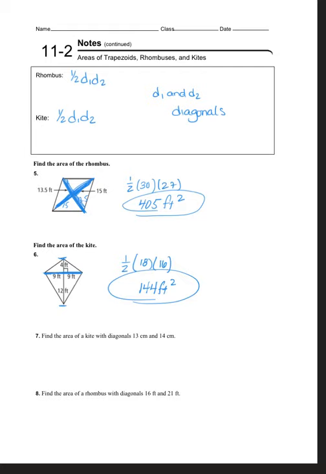7 and 8 are the same kind of problems. It just didn't give you the picture for it. So it tells you this is a kite. It tells you the diagonals. So we know it's 1/2 the first diagonal times the second diagonal. So 13 times 14 divided by 2 gives 91 centimeters squared.